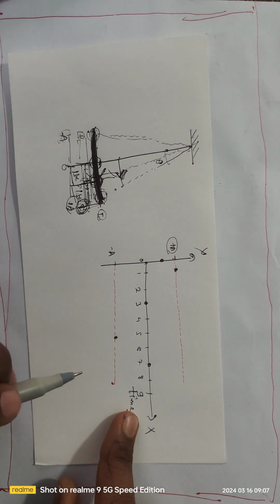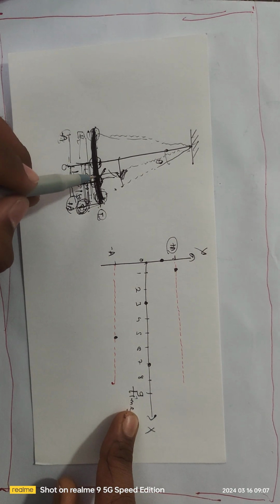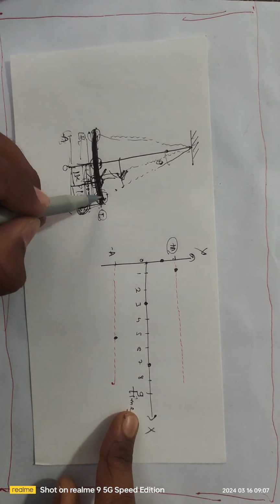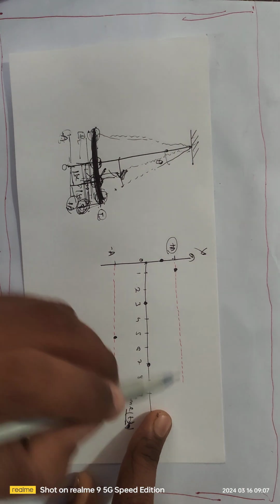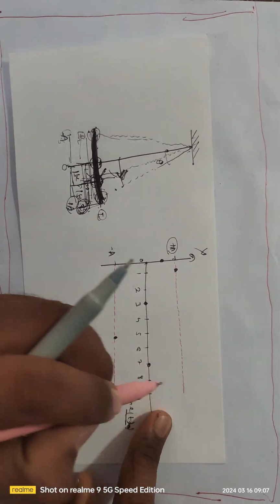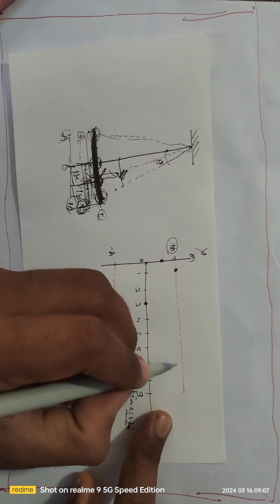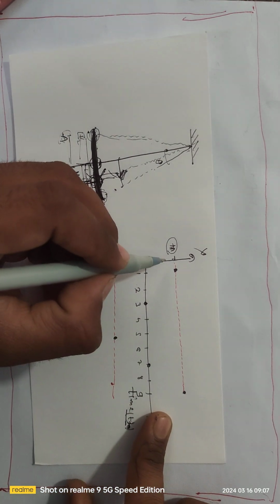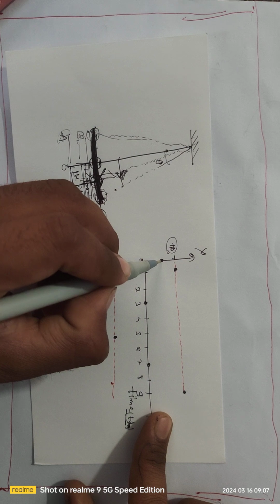And lastly, after 2 seconds what will happen? It will reach this position. So after 2 seconds it will reach this position, and our graph will become like this.